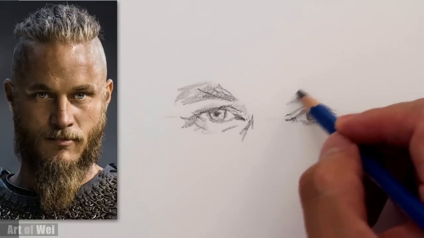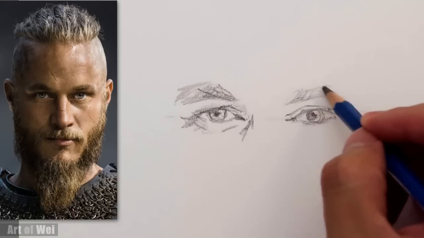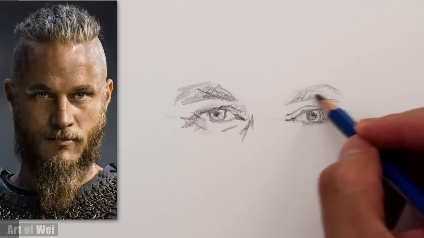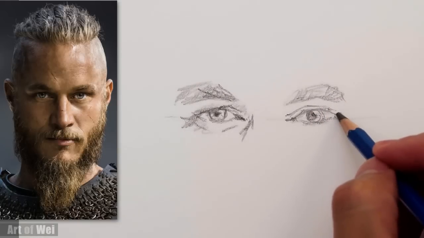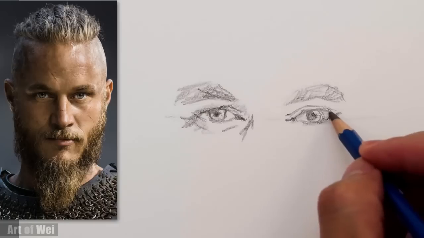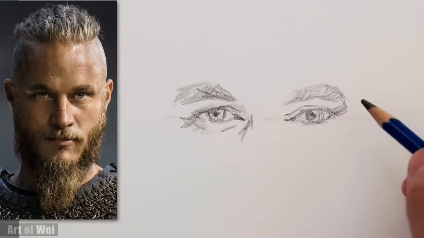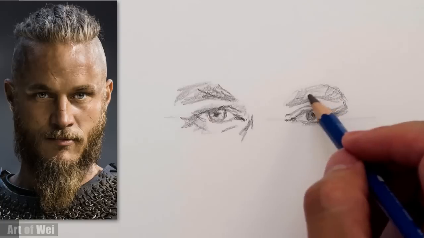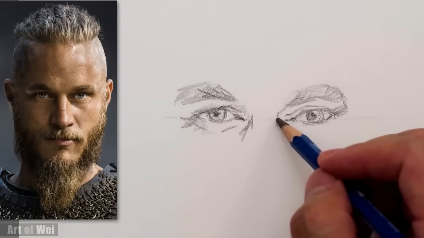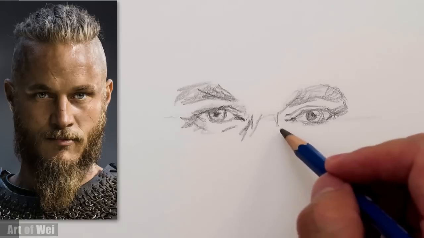So, all right, and then I'm gonna just block in his brow. Then here's the corner right here. It's darker, and the brow meets up right around there. Probably a little bit lower. Okay, I think that's this shadow part here.